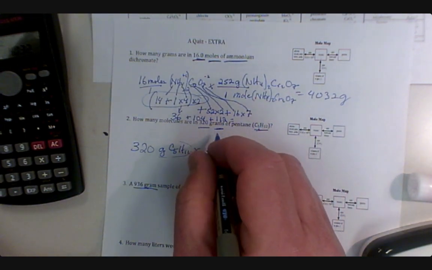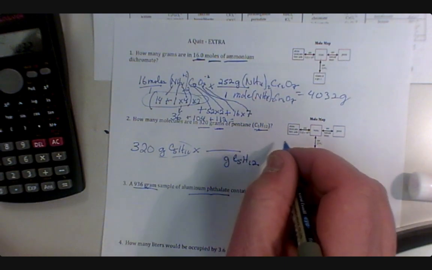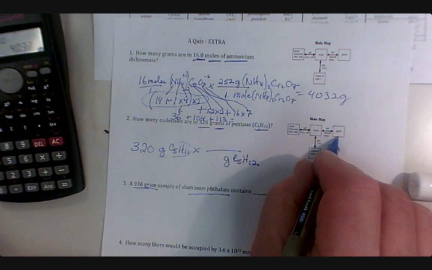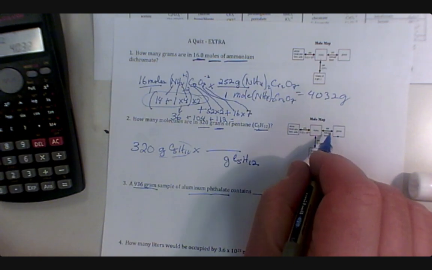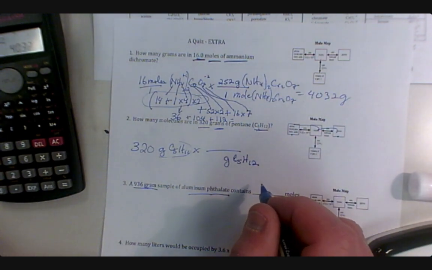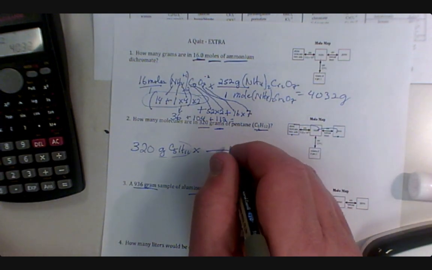On the top, we'd put what we're looking for. So in this problem, we're starting with grams, which means we're over here, and we're trying to get to molecules, which is over here. So we're going to have a step 1, step 2 approach. So step 1 is to go to moles.